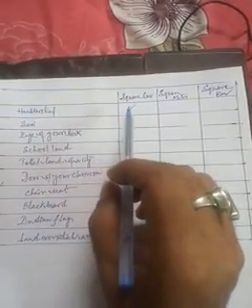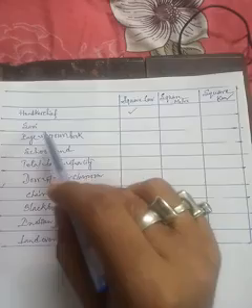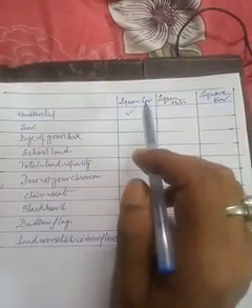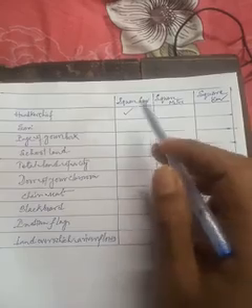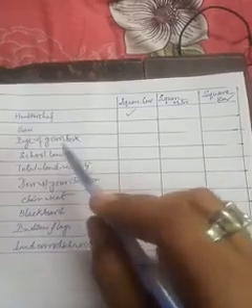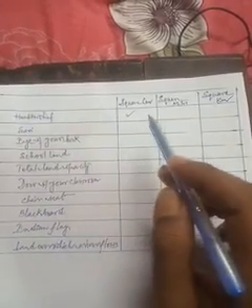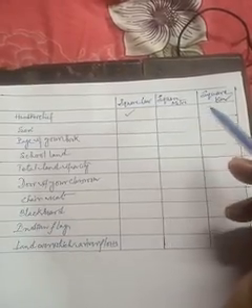Okay, now students, in this video we will try to find out which of these items will use which units. We will use the units either in square centimeter, or square meter, or square kilometer. These are the items given here, and we will try to find out whether we will use square centimeter, or square meter, or square kilometer.